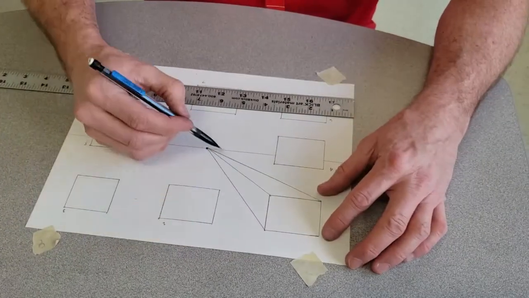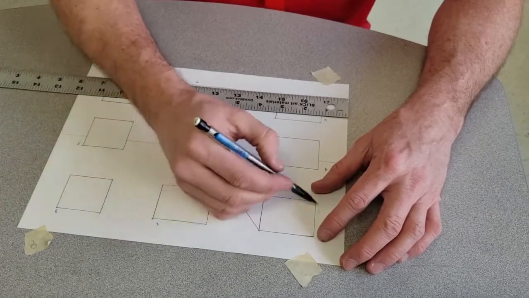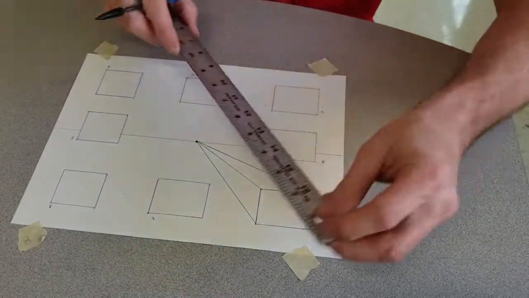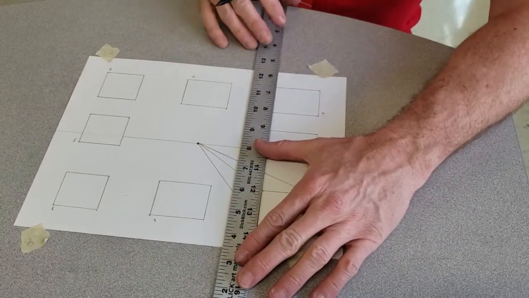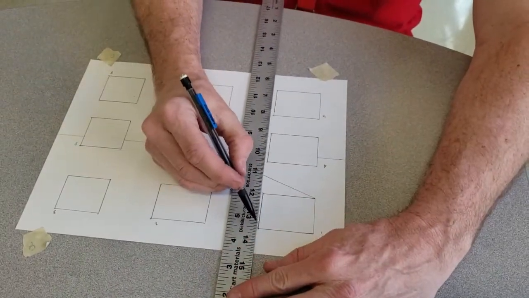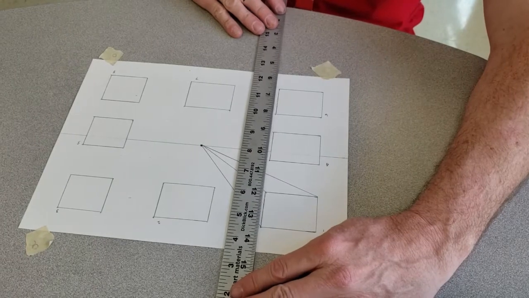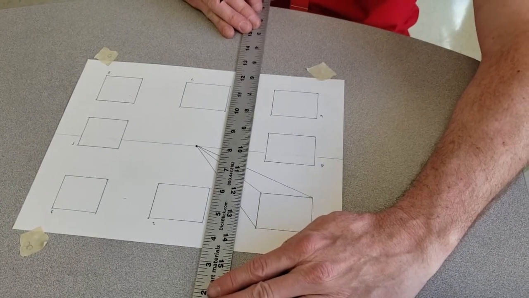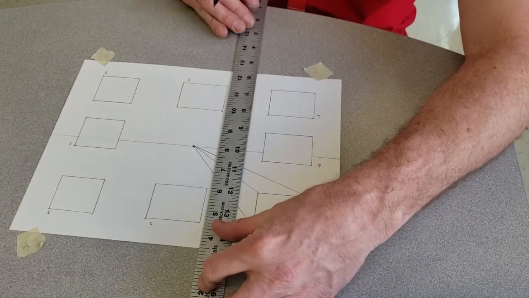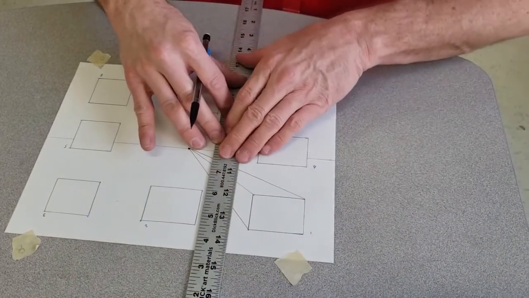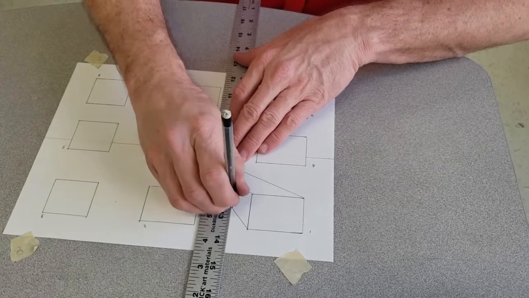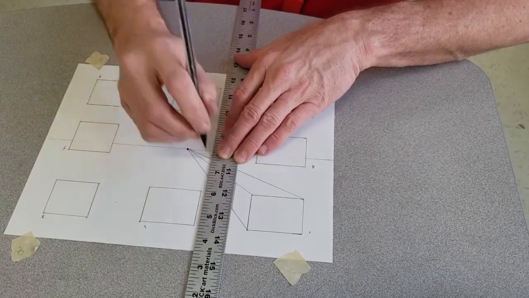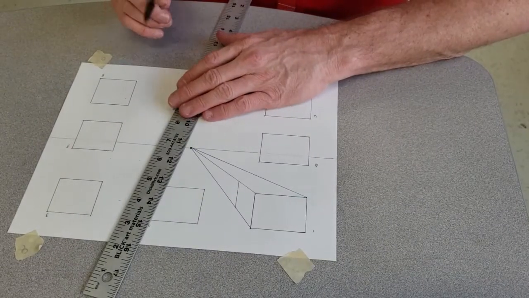All right, and then the next step of the process is we're actually going to separate the square from the vanishing point, and give it the illusion that it's a cube, a box, not a perfect cube. We'll line up our ruler, make sure again that it's vertical, and from that top vanishing point line to the middle one, make a vertical line there.